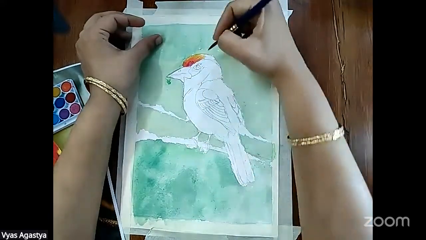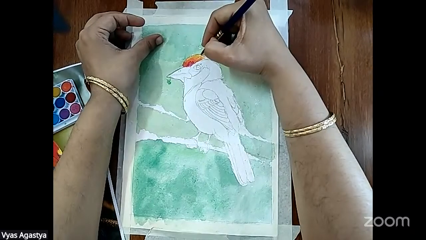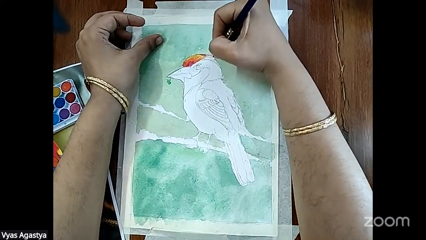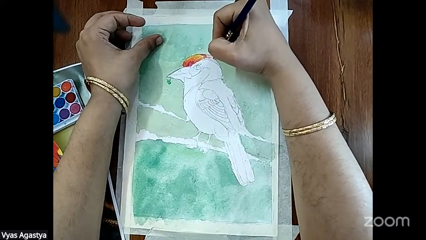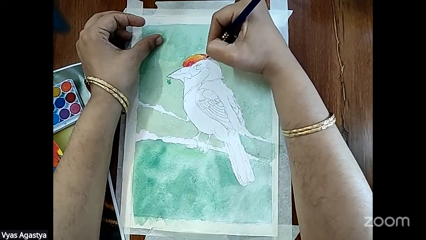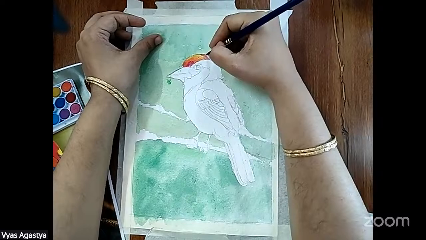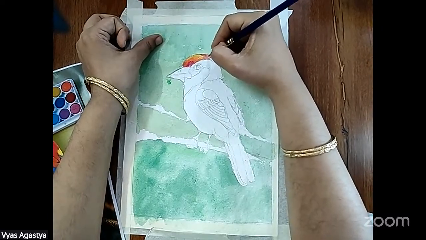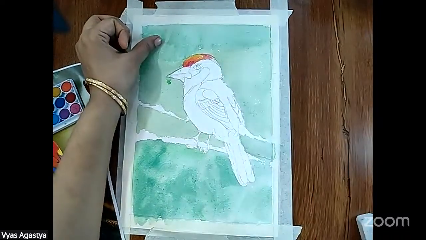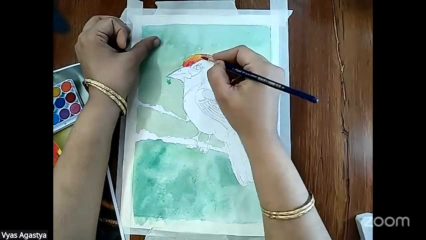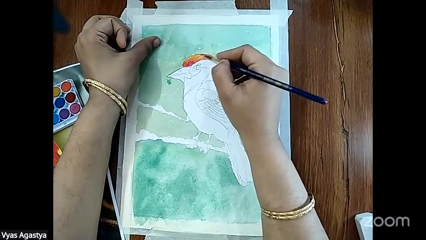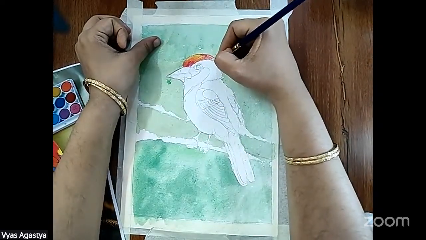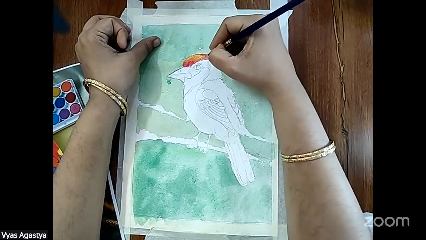Okay, see here, I'm mixing the color here only. I'm not using any palette. Okay, in the watercolor medium, it is very easy to mix the color directly on the paper and it is very fun. See, so many colors I am mixing. See, it is a fun thing. Okay. And a little bit of strokes has to come out.